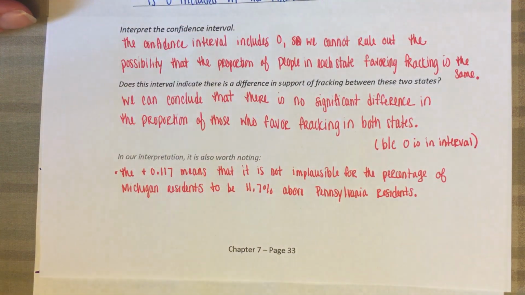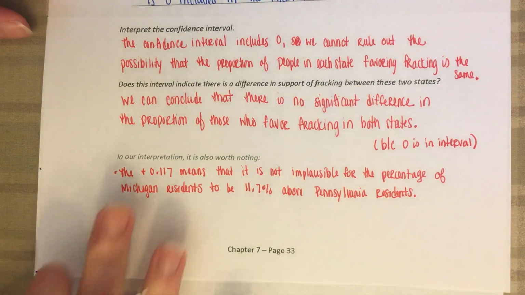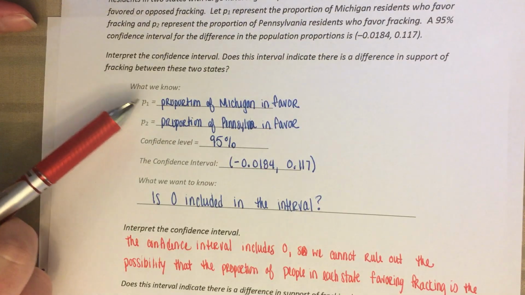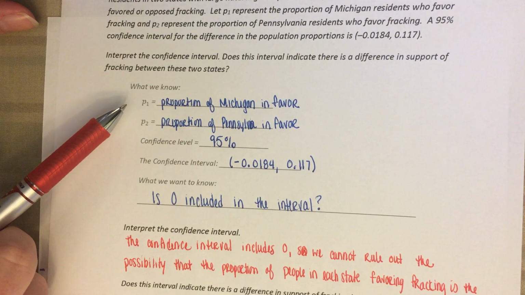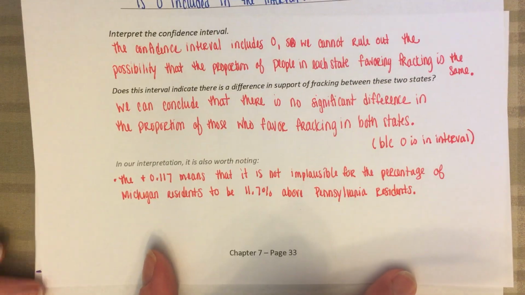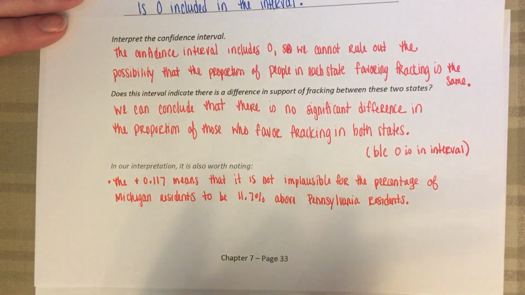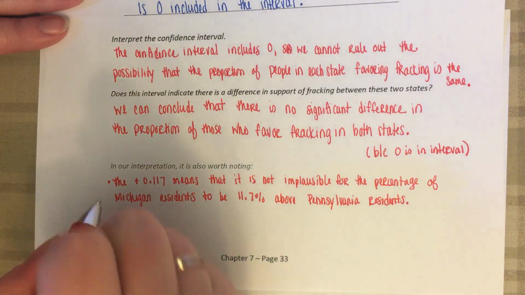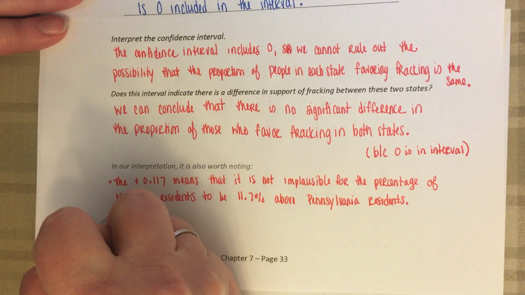So the positive values mean that P1 is greater than P2. And if we go back up to the beginning, P1 we said was Michigan. So if we're positive, P1 is larger than P2, and more specifically, 11.7% above P2.